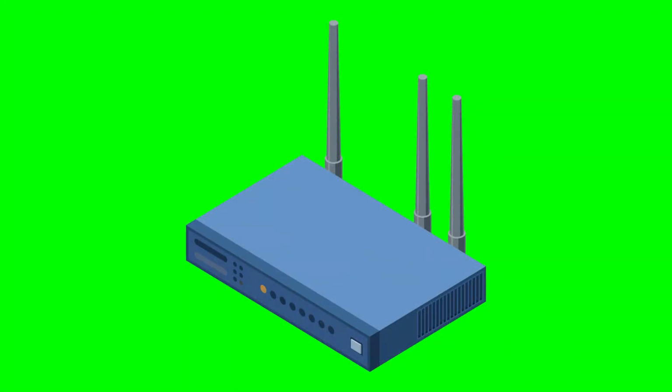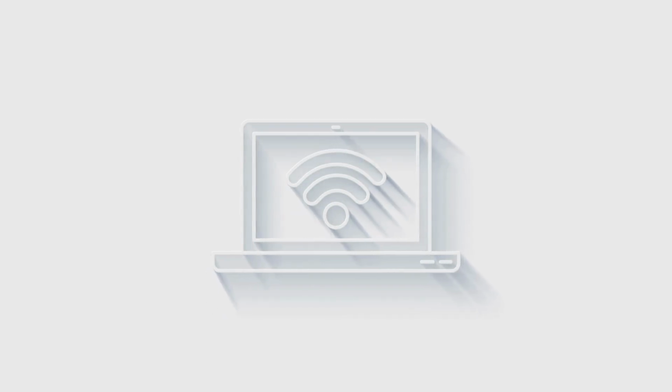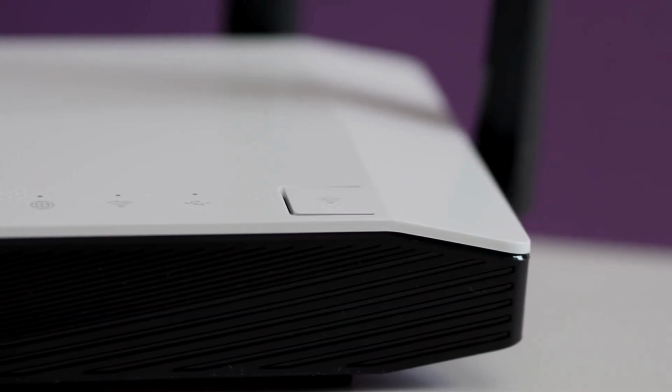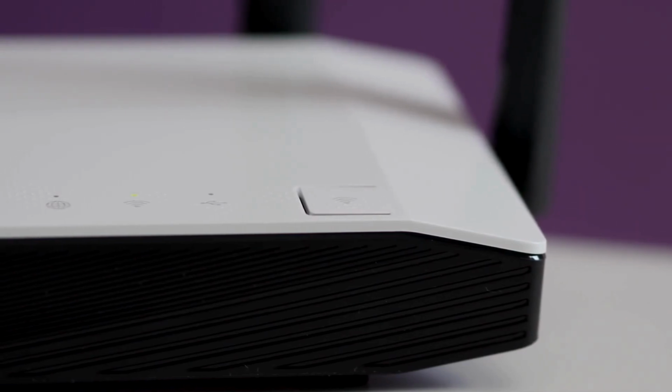It is also important to understand the difference between a router and a modem. A modem connects your home to your internet service provider, translating signals from your ISP into a form your network can use. The router then takes that connection and distributes it to multiple devices. In many homes, these two functions are combined into a single device, often called a gateway, but they are still performing two separate roles.